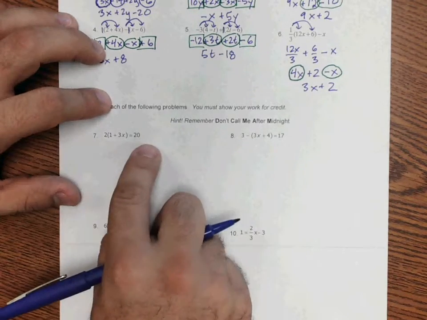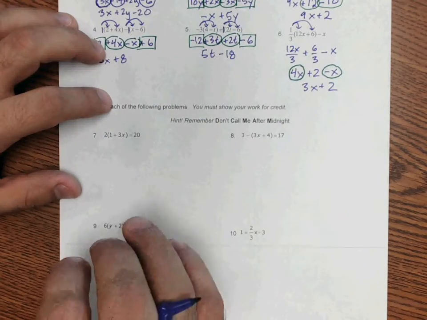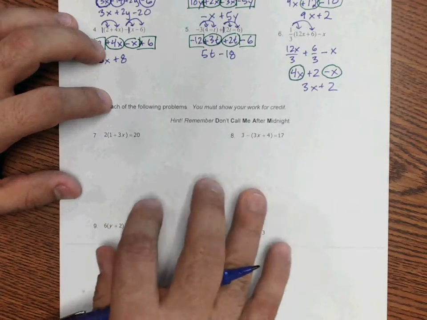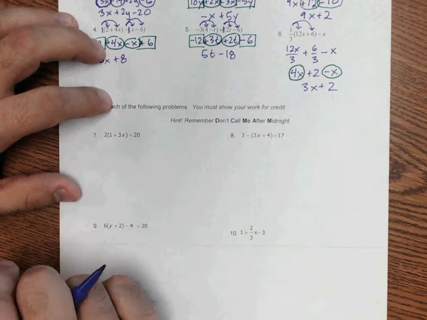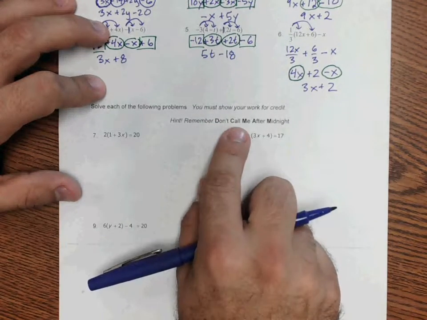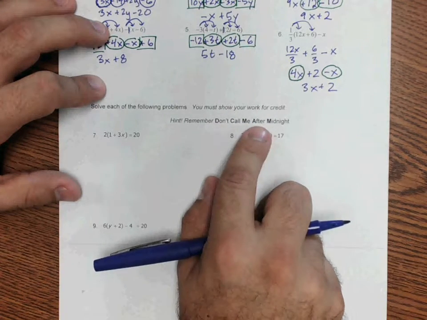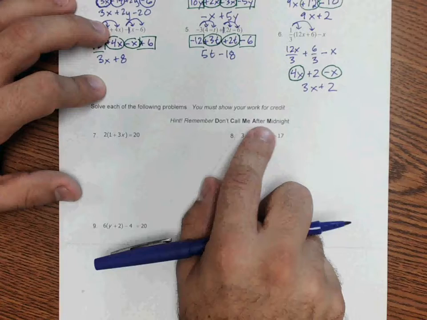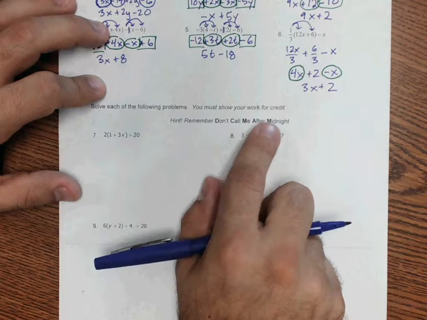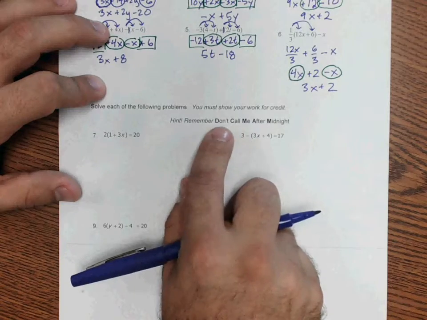But we're solving now. Okay, I'm going to show you using the do and undo chart. I'm going to go fairly quickly through these so we can make this video not too long. So remember, don't call me after midnight: distribute, combine like terms, move the x's to one side, add and subtract, multiply, divide. These last two we use the do and undo chart in class, but if you don't need that, that's fine. These first couple ones are super important though.